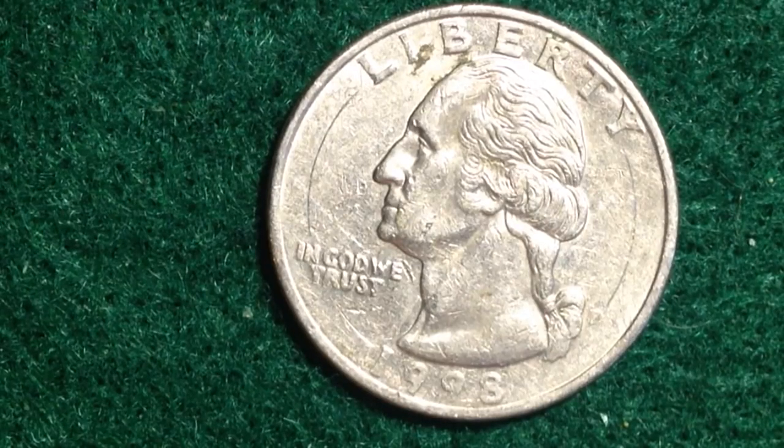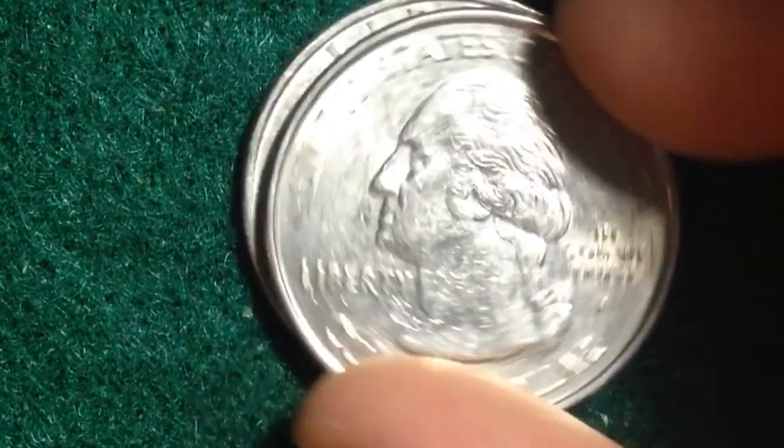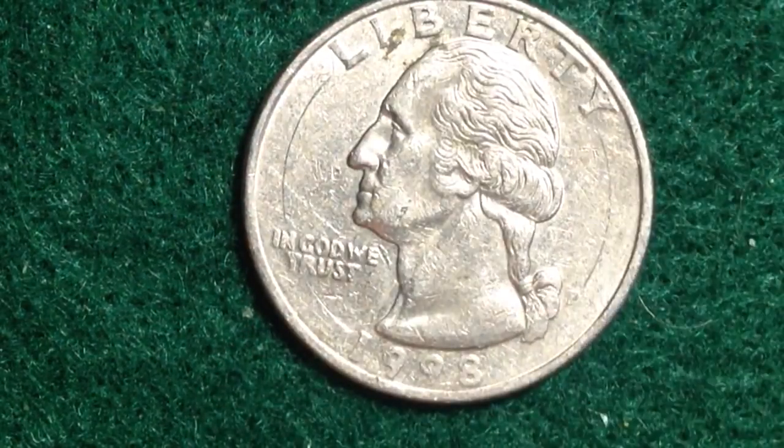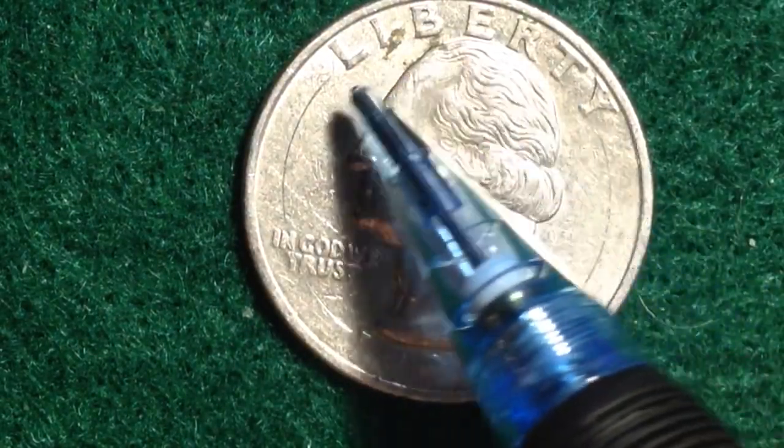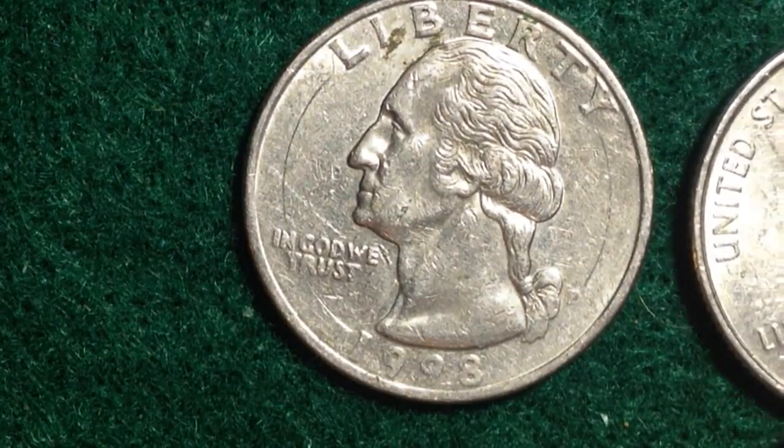When the crimping occurs, it can lead to coins scratching on top of each other. It might have looked something like this and then scratched a little bit, and that's why we've got the circle going around the inside. That's not a valuable error, unfortunately. I wish it was, because I come across plenty of those that look like that.